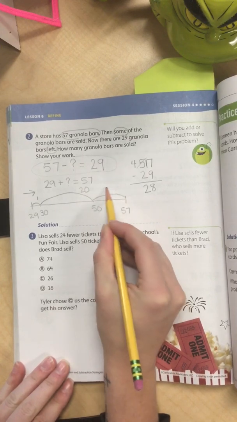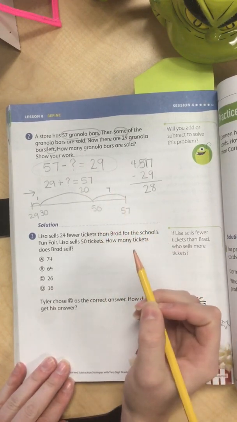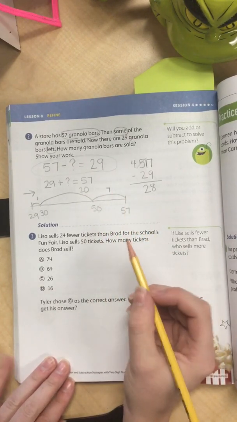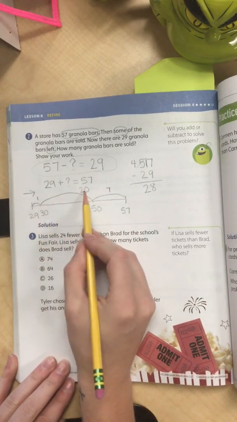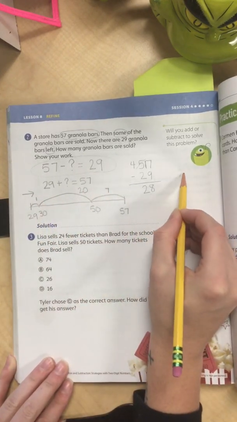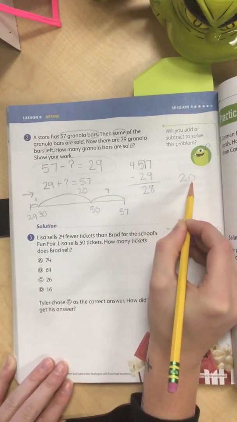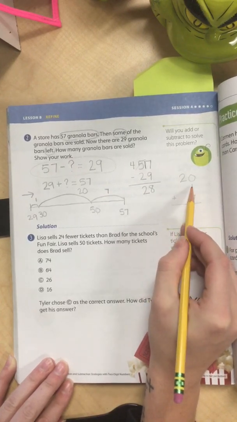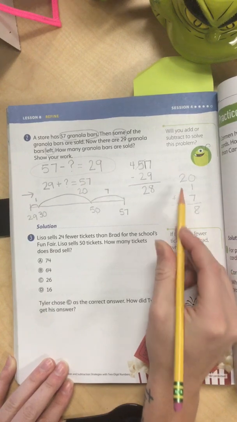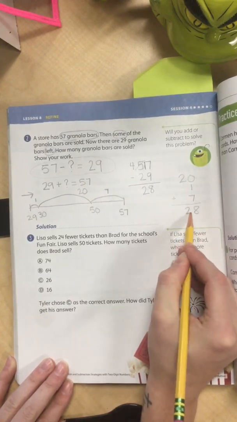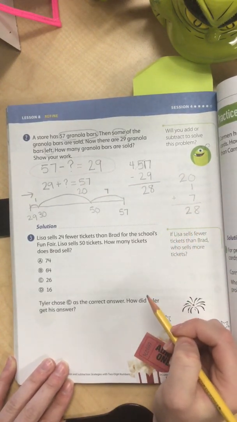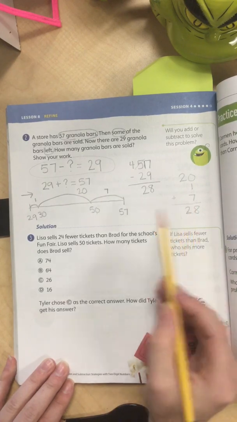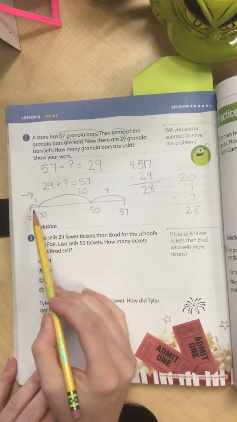It takes 7 jumps. So my last step is I have to add these 3 numbers. I have to add my 20, my 1, and my 7. And I get 1 plus 7 equals 8. 2 plus 0 equals 2. I get 28 again.